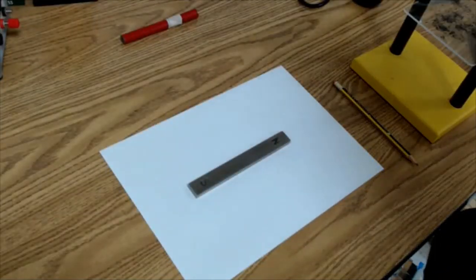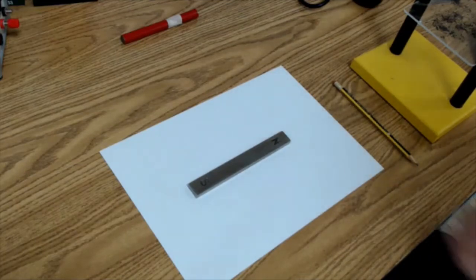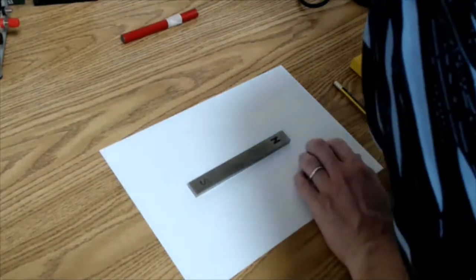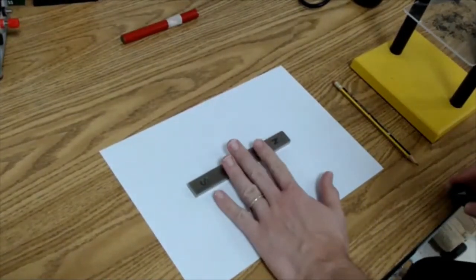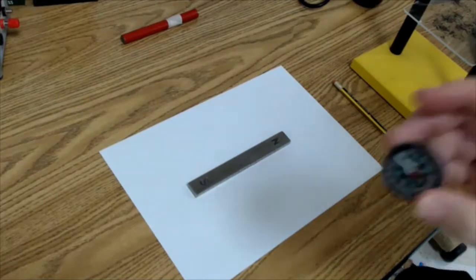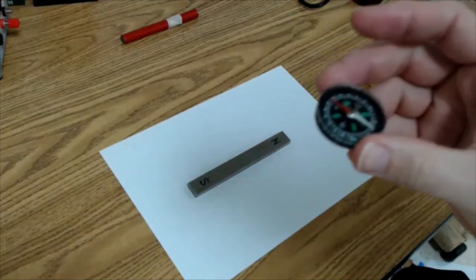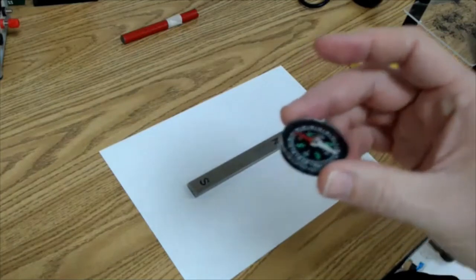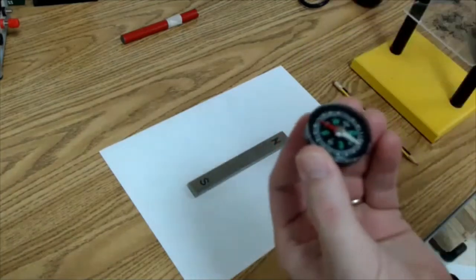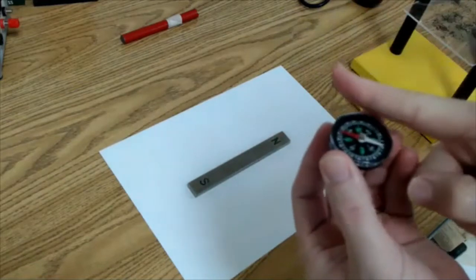All right, guys, so now what we're going to do is we're going to start looking at magnetic fields. All right. Now, I want to show you a couple of things. First thing we're going to start off with, this is, of course, a normal everyday magnet. I've got here a compass. Okay, now a compass normally points the direction north. And so you'll see right now the red is pointing towards north. North is generally in that direction.